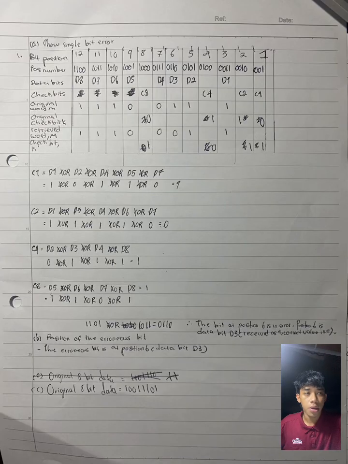Question 1 is about Hamming code error detection and correction. It involves a 12-bit Hamming coded word that was retrieved from a memory. The bit sequence retrieved is 1011100111, and this word consists of 8 data bits and 4 parity bits.